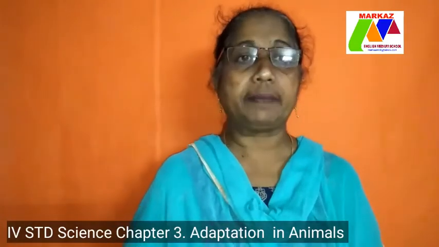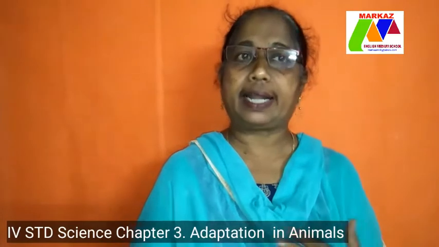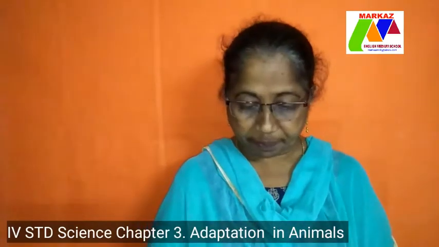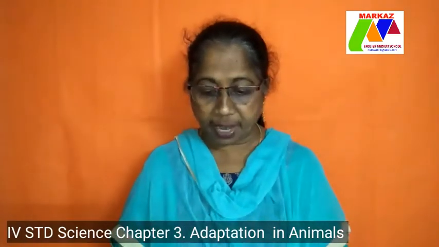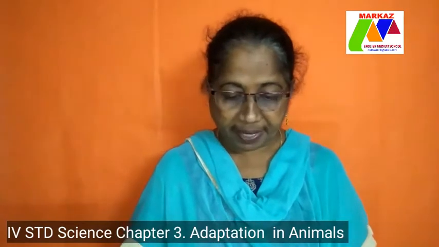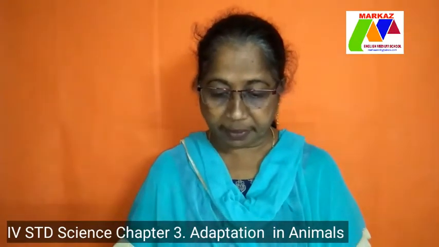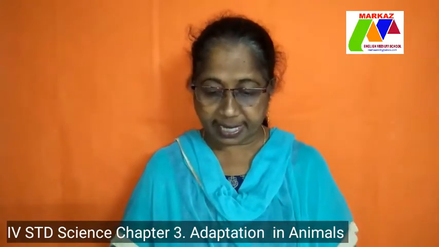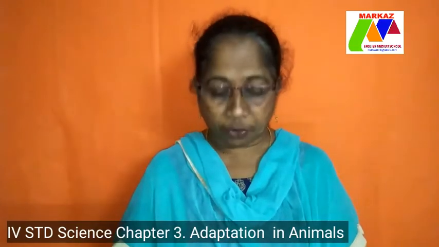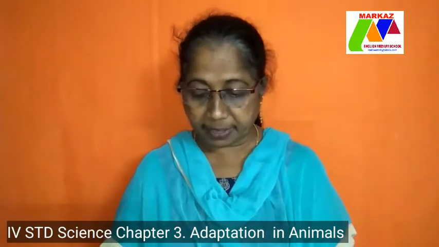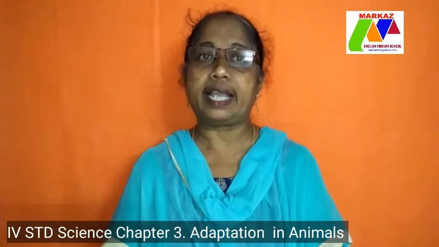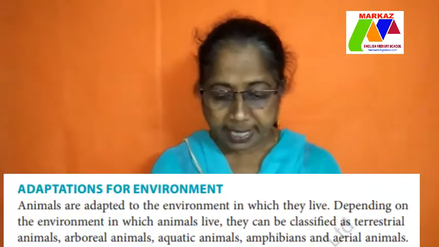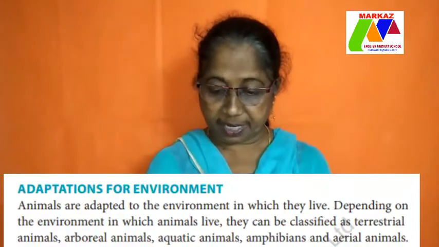Adaptations for environment. Now how these animals are adapted to the environment. Animals are adapted to the environment in which they live. Depending on the environment in which animals live, they can be classified as terrestrial animals, arboreal animals, aquatic animals, amphibians and aerial animals.